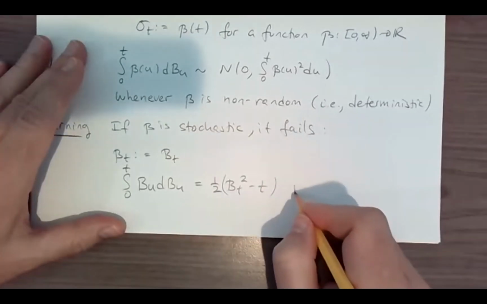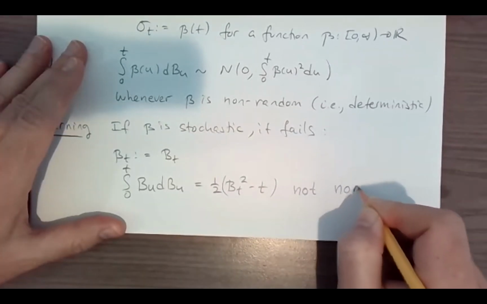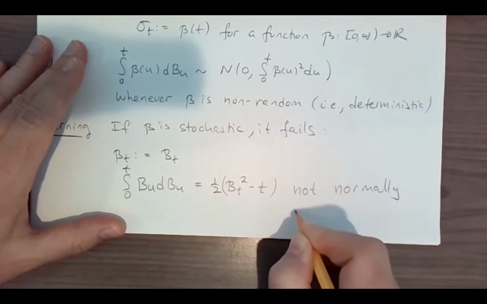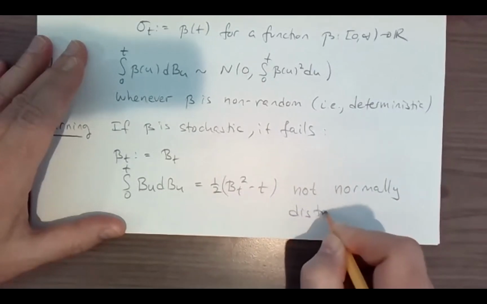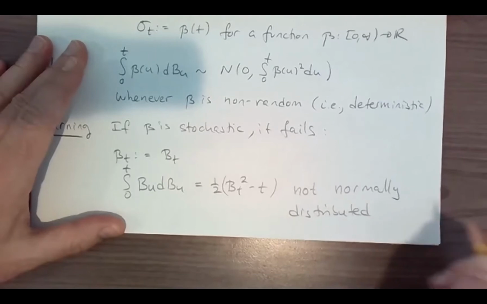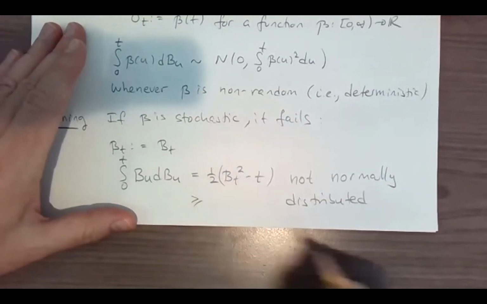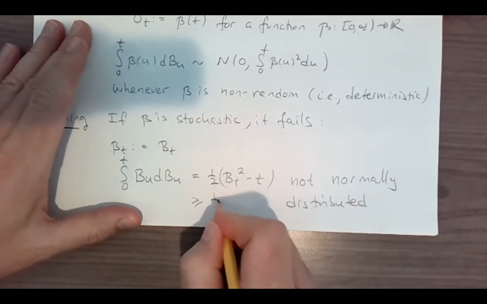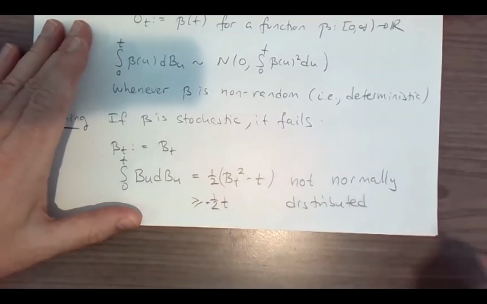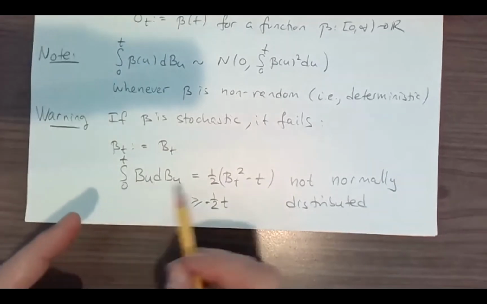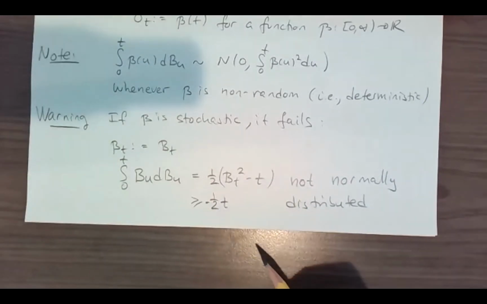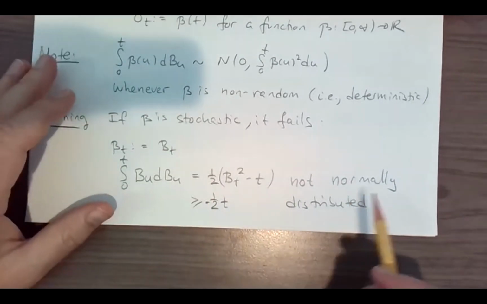And this is not normally distributed. In particular, it's bounded from below by minus t/2, so you have a random variable which is bounded from below. There is just no way that can be normally distributed.